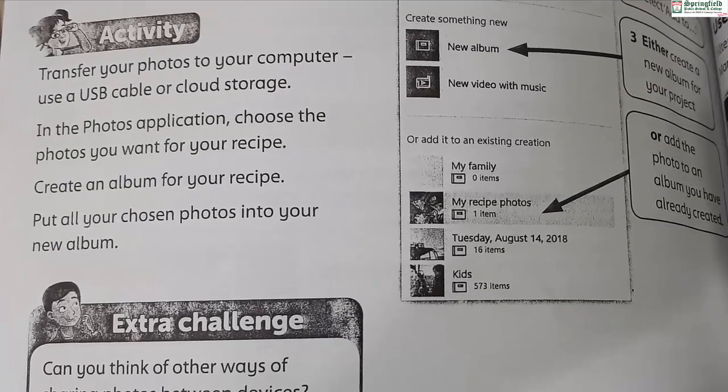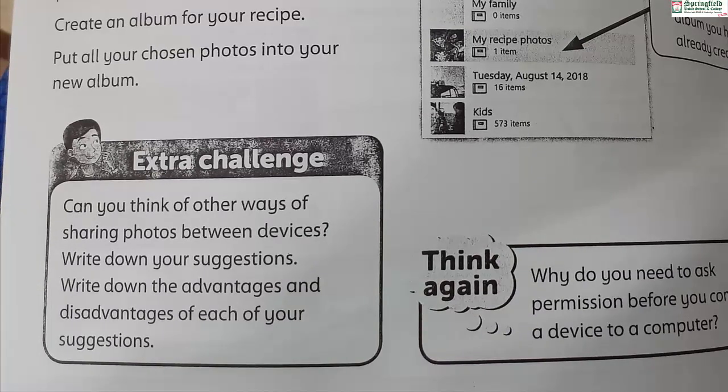This is the last activity. Transfer your photos to your computer. Use a USB cable or the cloud storage. In the Photos application, choose the photos you want for your recipe. Create an album for your recipe and then put all your chosen photos into your new album. Extra challenge says, can you think of other ways of sharing photos between devices? Write down your suggestions, and write down the advantages and disadvantages of each of your suggestions. And why do you need to ask permission before you connect a device to a computer?